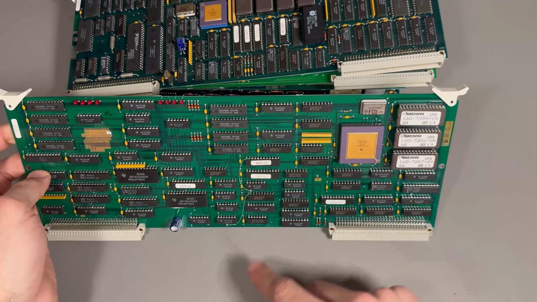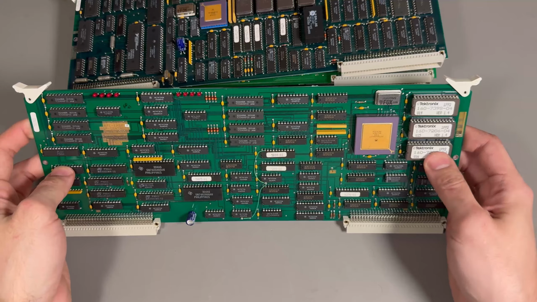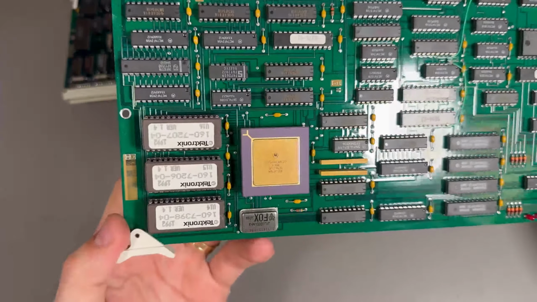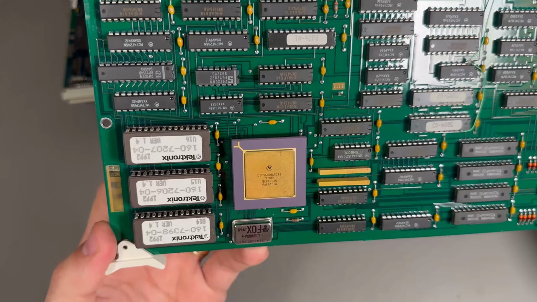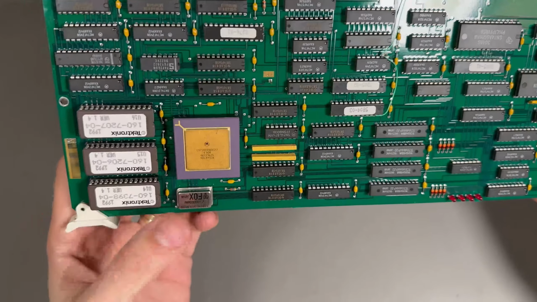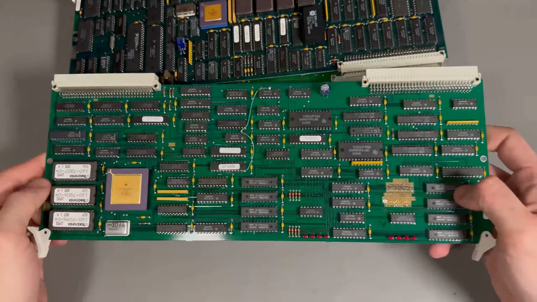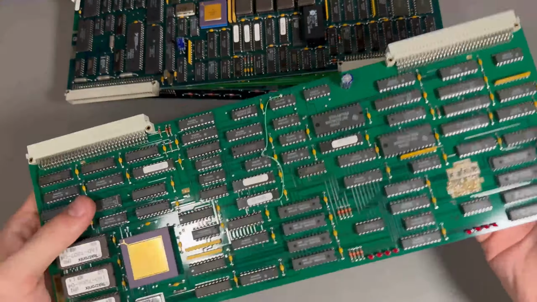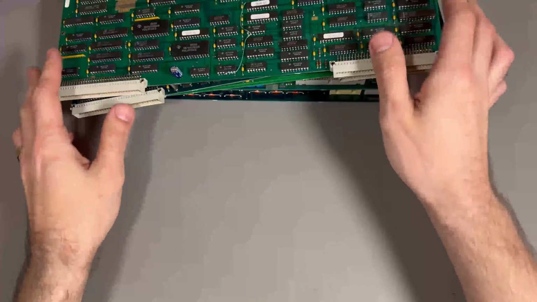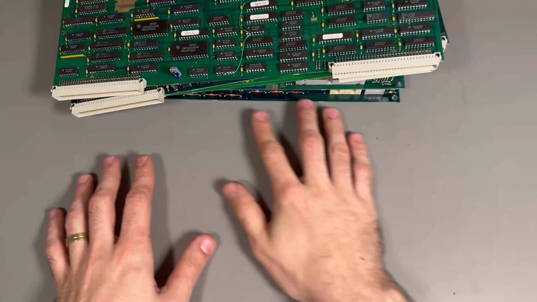A lot of stuff around here on this board as well. So a DSP, and it's a pretty beefy DSP. It's, as I said, a 5601, and all it does is the floating point math for the interpolation, for the centroiding algorithm. Okay, let's get a move on, because it's already 20 minutes and you haven't even seen the thing.